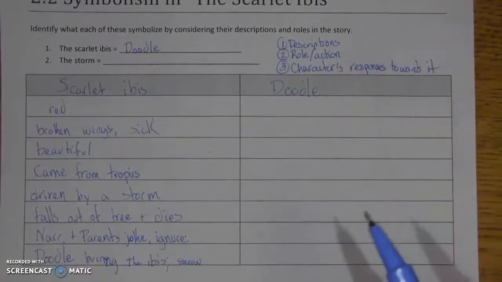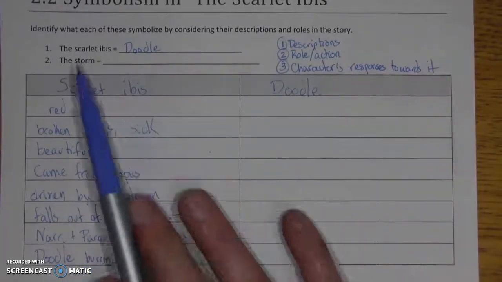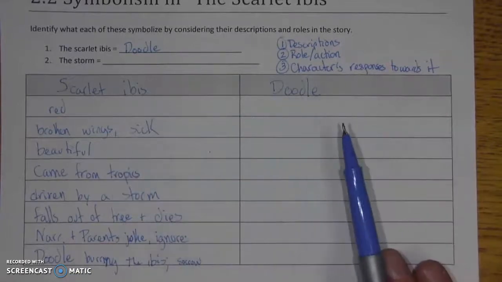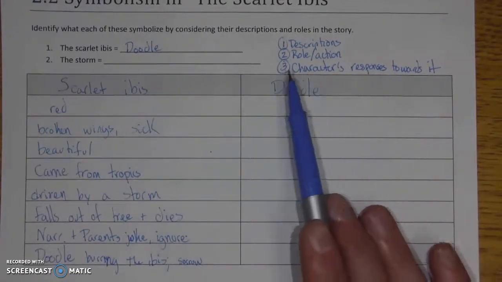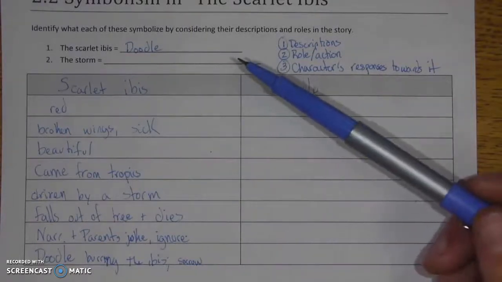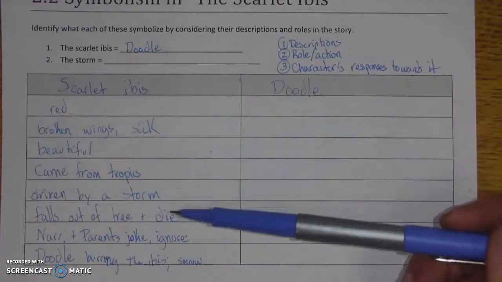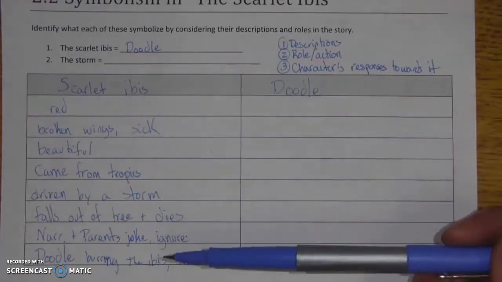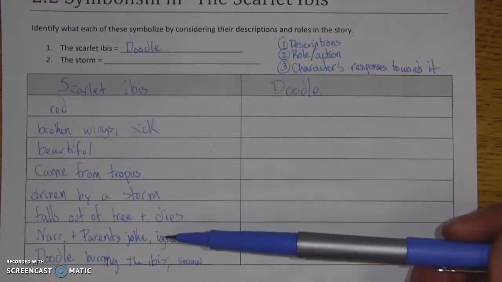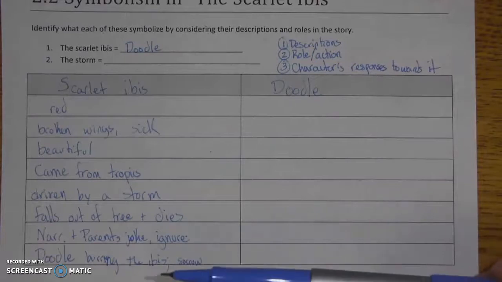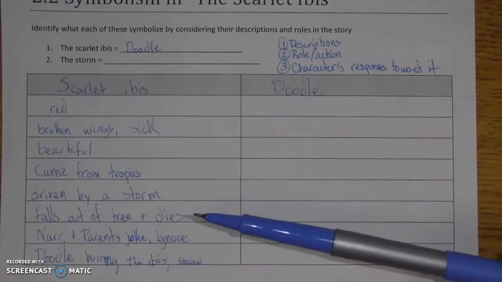So mistakes are okay. Now that I have this figured out, I'll start figuring out how this connects to Doodle. Now, sometimes you might not actually know what a symbol stands for. If we didn't know that this stood for Doodle, what I do is run through this and say, well, what does this remind me of? And what else plays a similar role in the story, where it is ignored maybe by the family, where it is driven by a storm, maybe something that falls and dies?